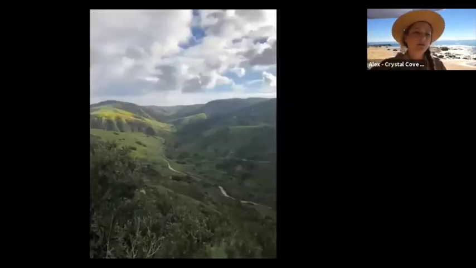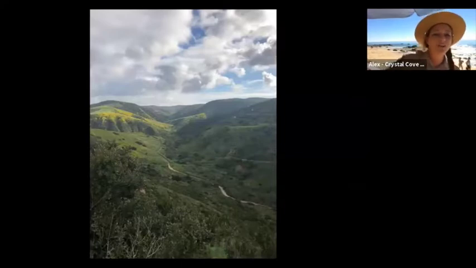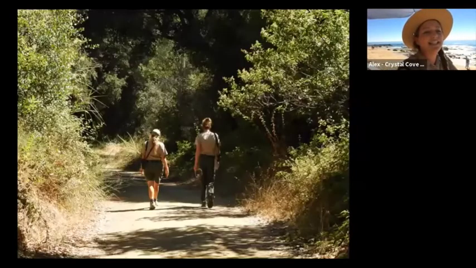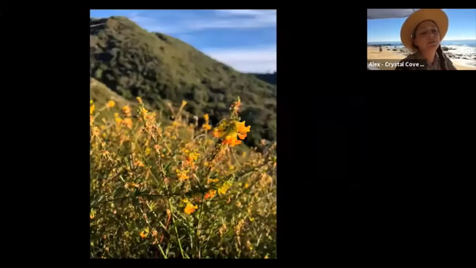Here at Crystal Cove, we have 2,400 acres of backcountry wilderness with wonderful hiking trails. If you like to go bird watching or mountain biking, you can even bring a horse and ride a horse in our backcountry here. There's wonderful wildlife that you can see. This is us hiking. Here's our California state bird, the California quail. And beautiful wildflowers and plants you can see in our backcountry.